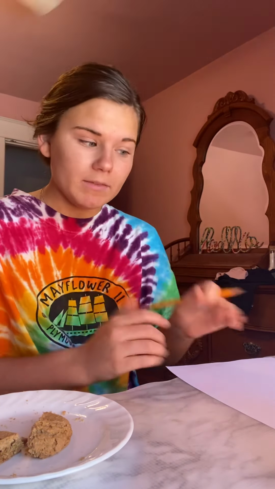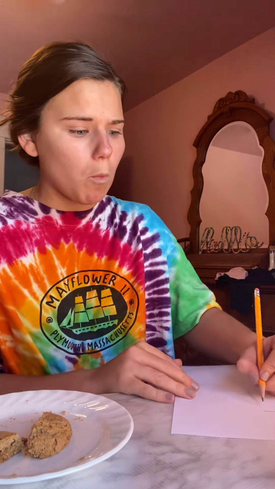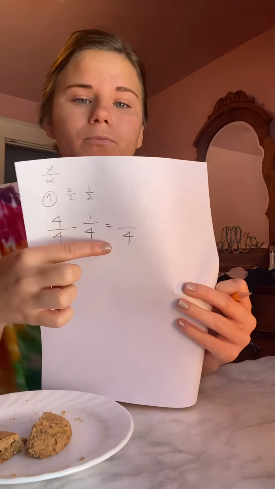Now we remember that when you have the same number on top and the bottom, it just equals 1, right? But what if I told you that if you have the same number on the bottom and different numbers on the top, you just subtract straight across? Isn't that crazy? So we have 4/4 minus 1/4. We have the same number on the bottom, so we're going to keep it like that. We're not going to subtract the bottom because that's just going to equal 1. So we're going to put 4 on the bottom, like this.